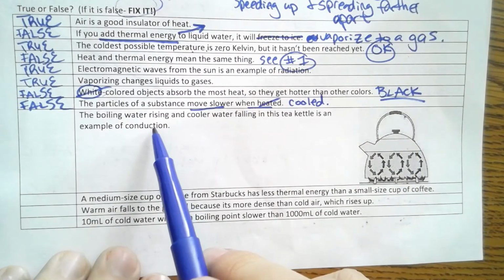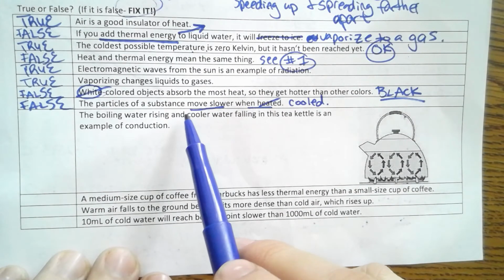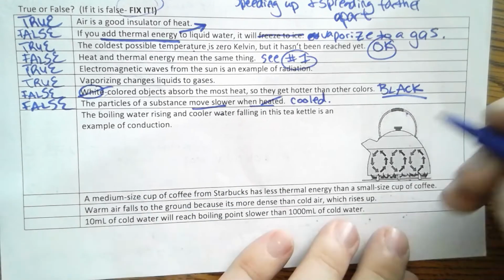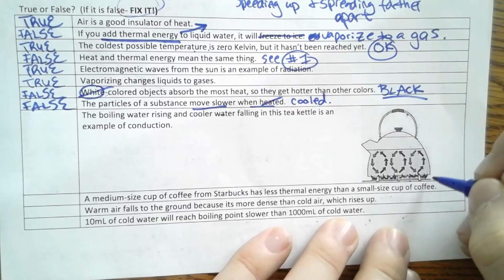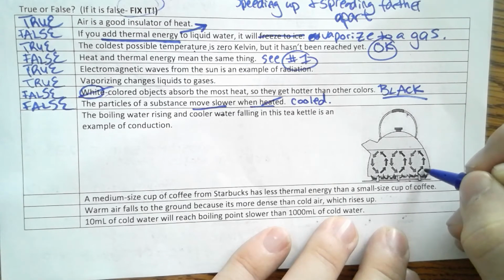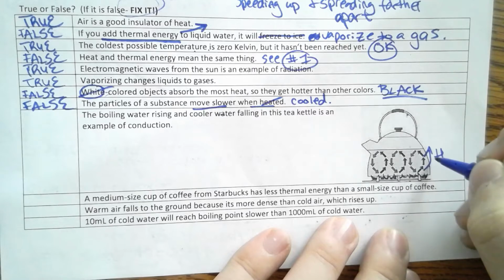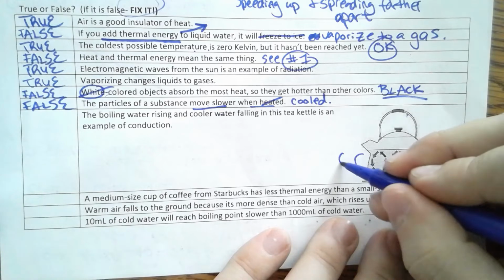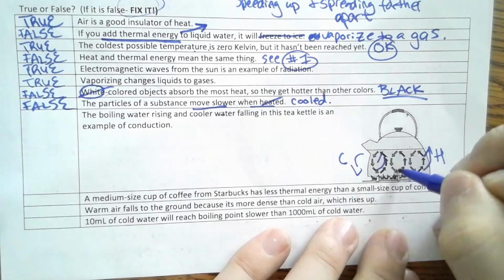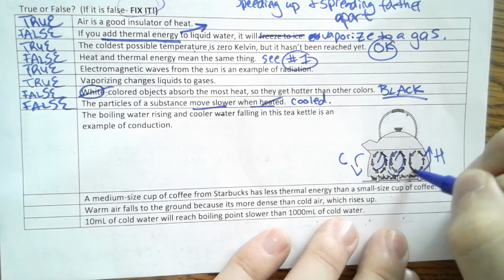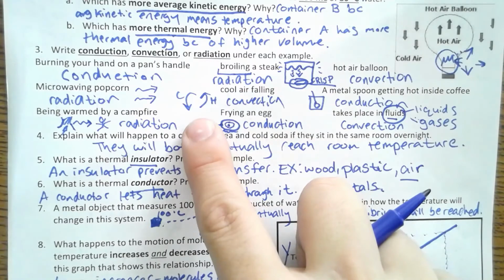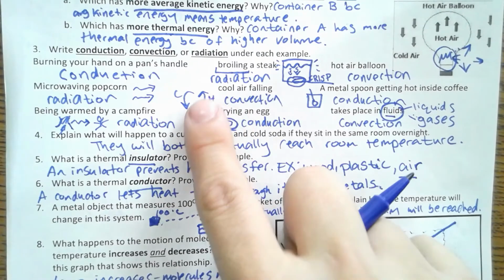The boiling water rising and cooler water falling in this tea kettle is an example of conduction. So it's talking about this hot water on the bottom going up, and then eventually some of that water is not going to stay hot forever. Eventually the cold water is going to go down, and it's just going to make this current. It's going to keep going and going and going. So what did I say you need to remember anytime you see this? Hot air rising, cold air falling. That's an example of convection.